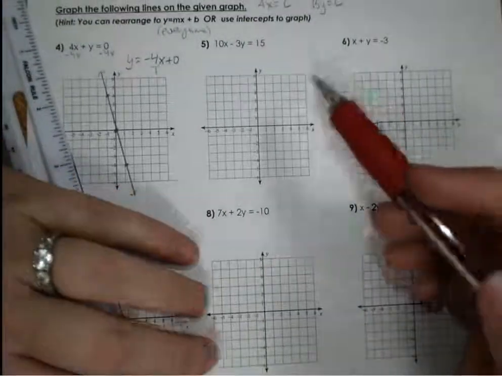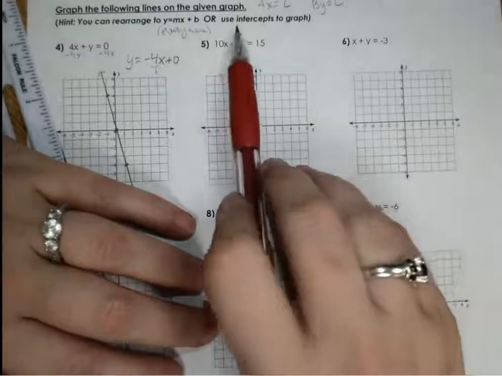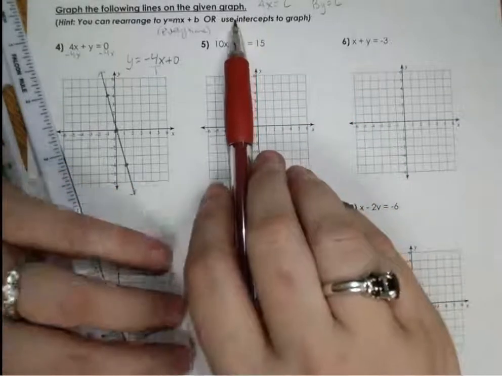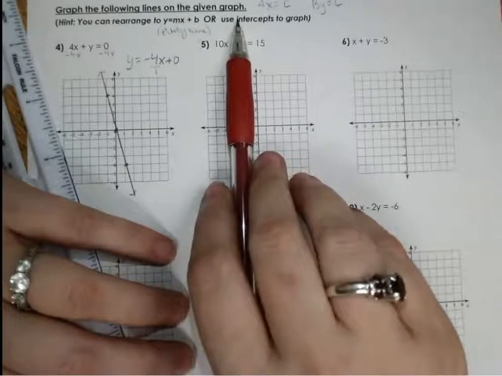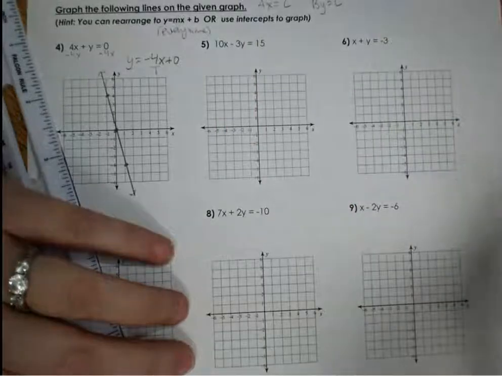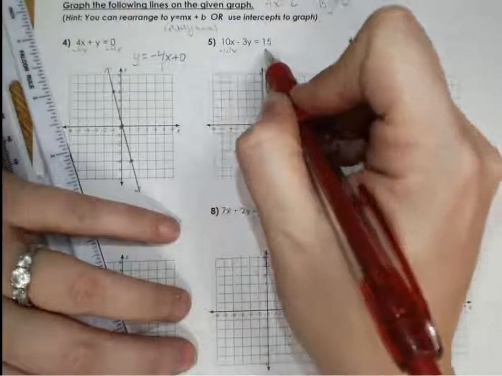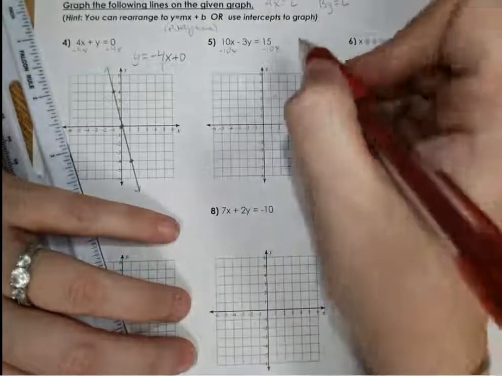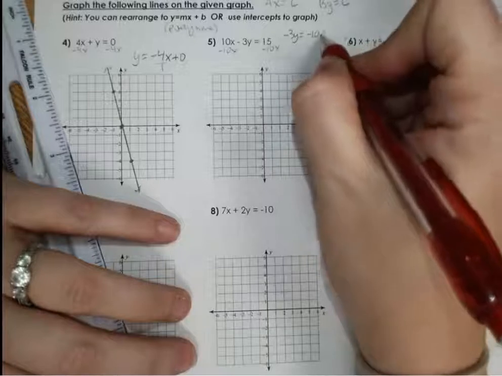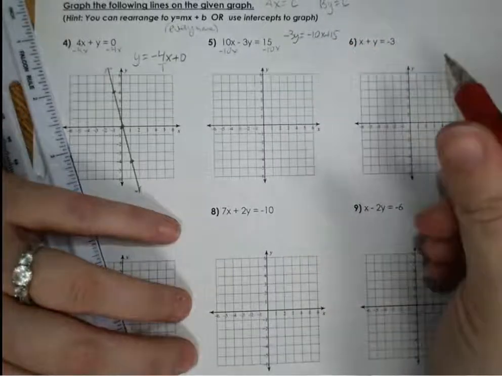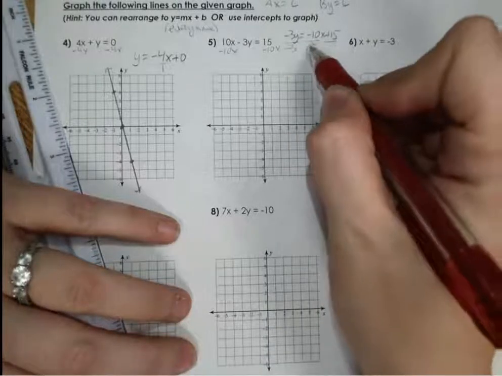All right, number 5. We have 10x minus 3y equals 15. So again, you could cover up the x and the y. But right here, look, you have to do 15 divided by 10. That's not a whole number, so I don't want to mess with that. Let's just get our y by itself. So subtract 10x from both sides. This will give me negative 3y equals negative 10x plus 15. Then we're going to divide each piece by negative 3.